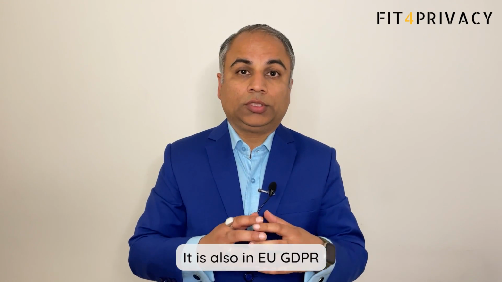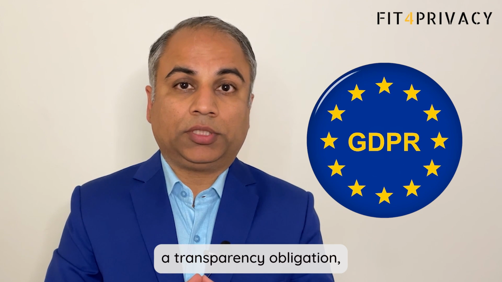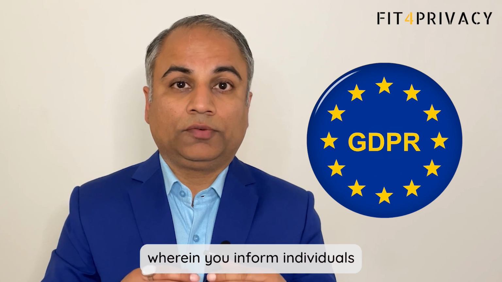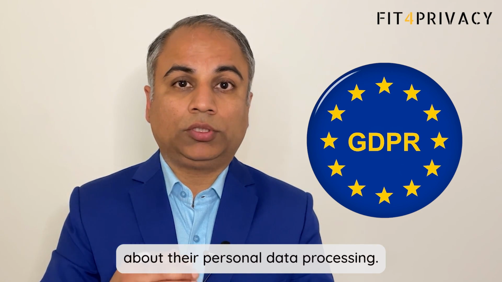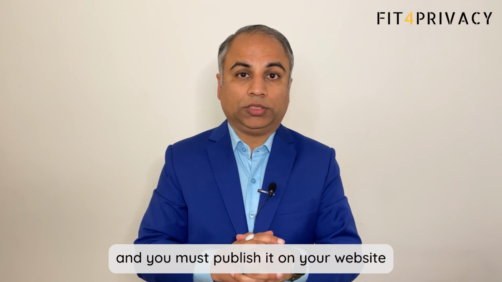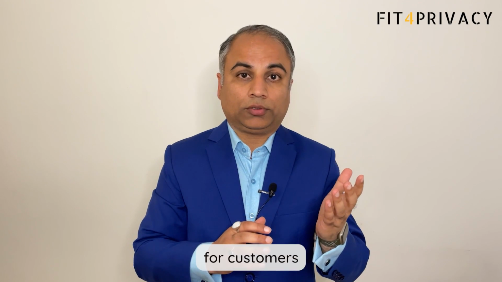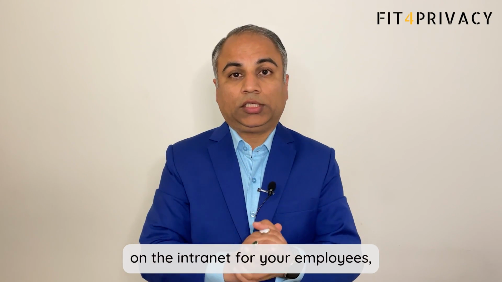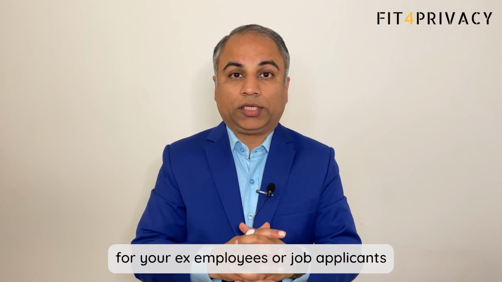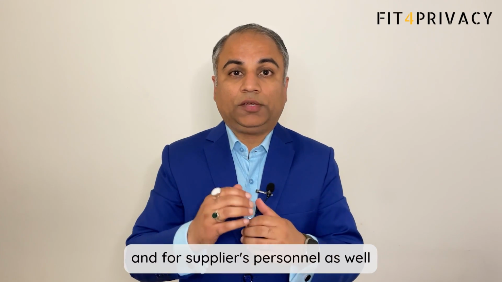It is also in EU GDPR a transparency obligation. That is one of the GDPR principles called transparency, wherein you inform individuals about their personal data processing. So yes, your company needs a privacy notice and you must publish it on your website for customers, on the intranet for your employees, and maybe on the internet for your ex-employees or job applicants, and for supplier personnel as well.